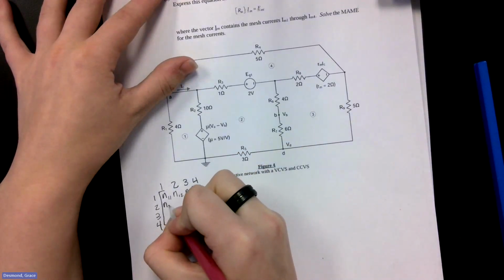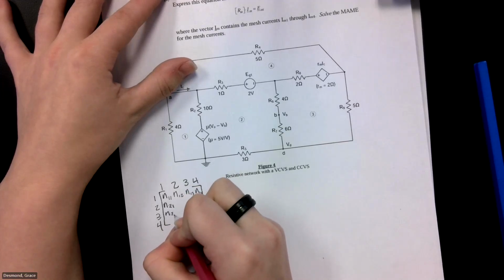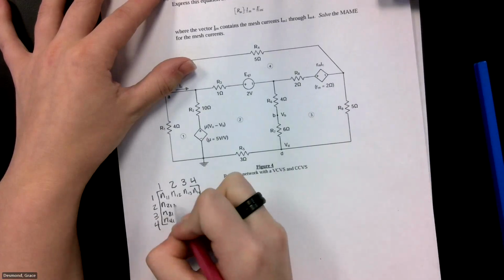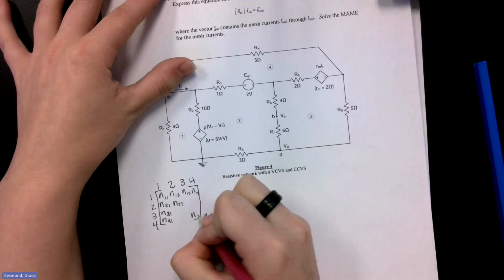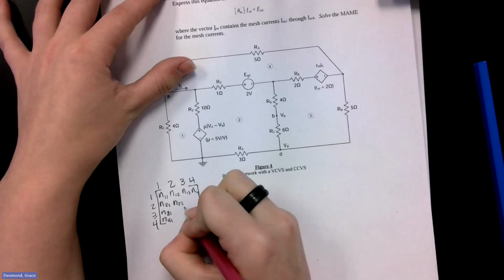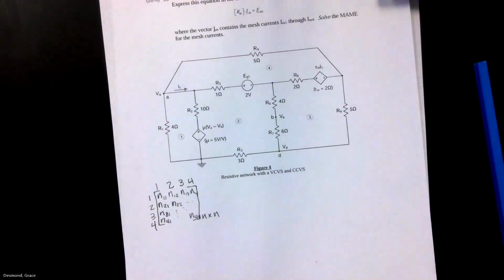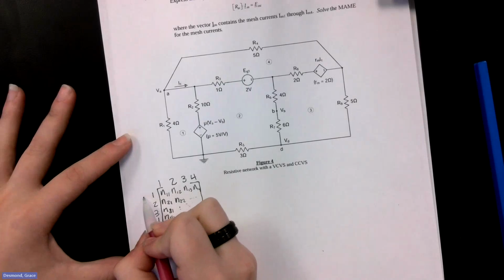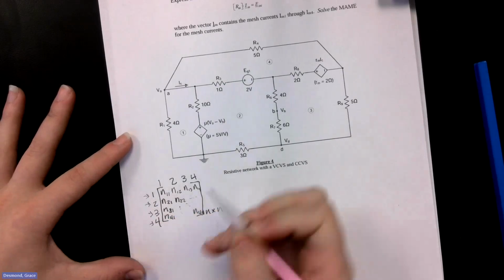Then this is n21, n31, and n41. Same here. This is n22, n44, dot dot dot. You get the gist, right? Okay. So these rows are meshes.